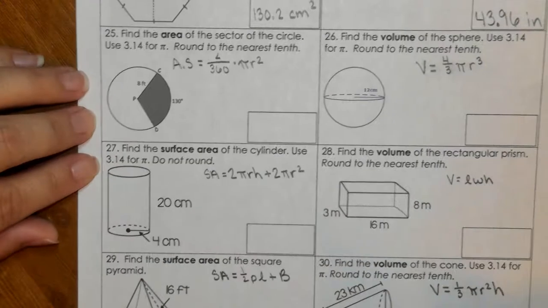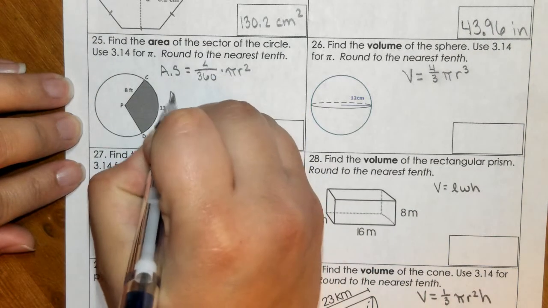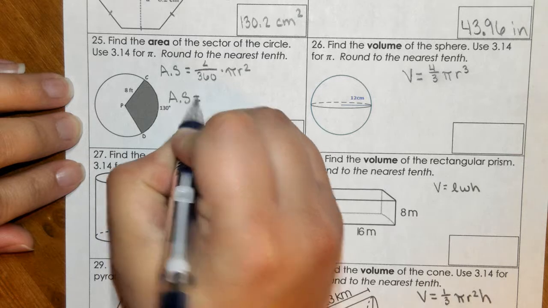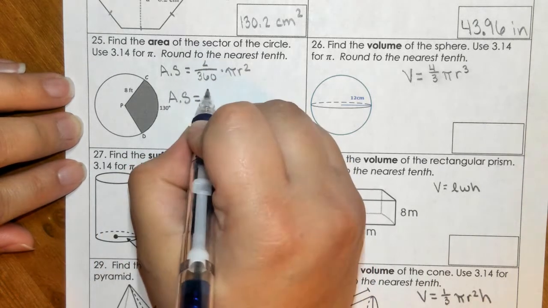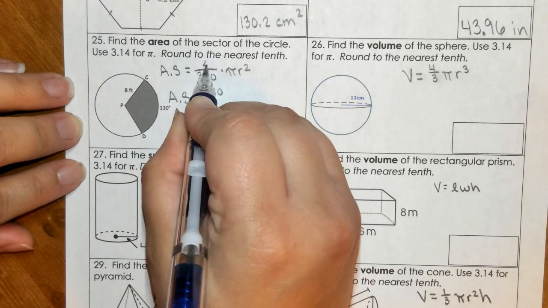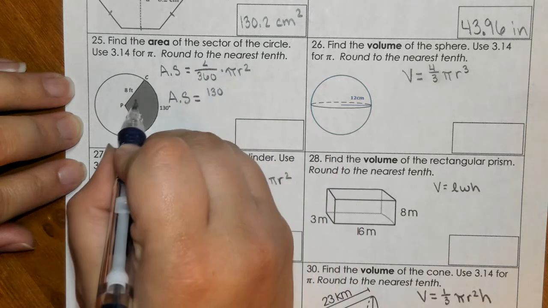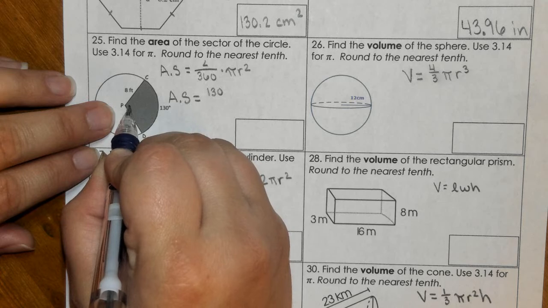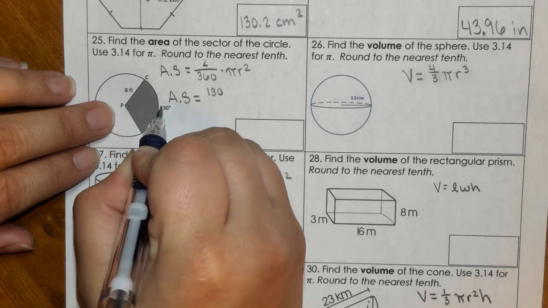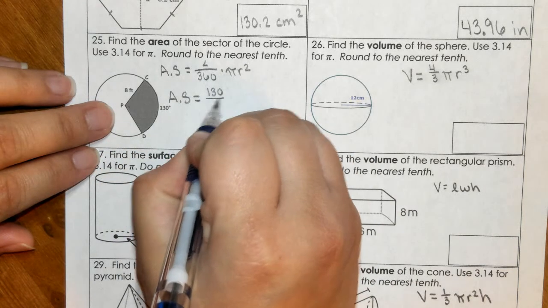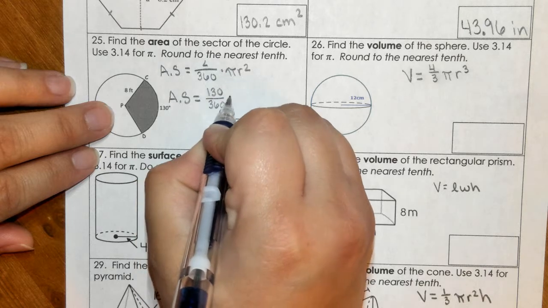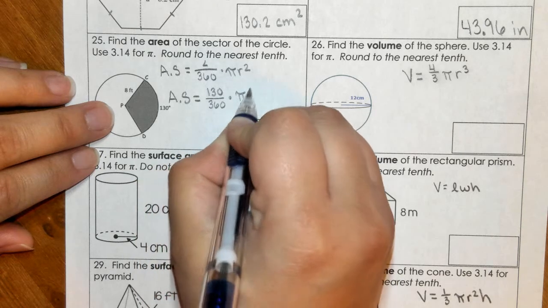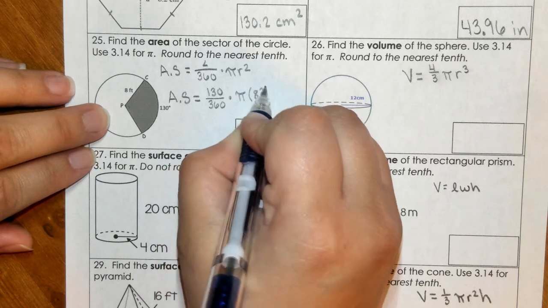For number 25, the angle measure is 130. So that's what that little symbol is, your angle that we're dealing with here. So we're finding this part right here of the area. So the angle would be 130 because it's the same as the arc. So 130 divided by 360 times pi times 8 squared.